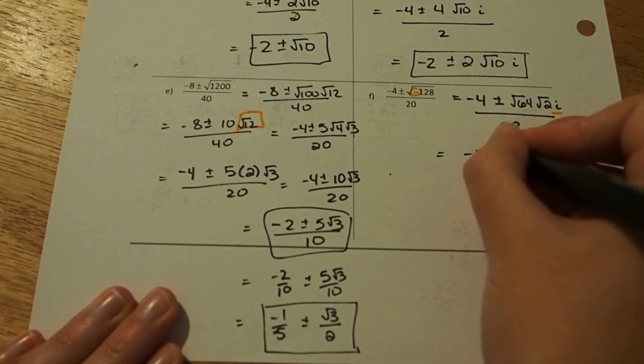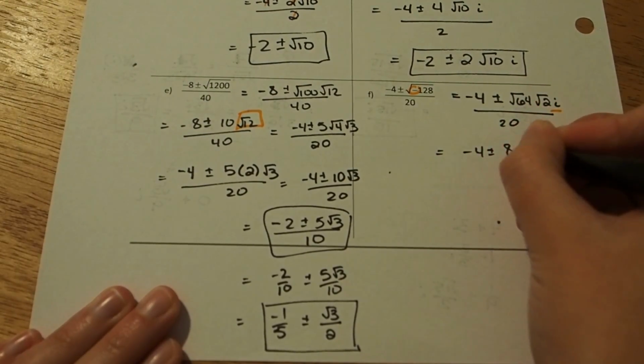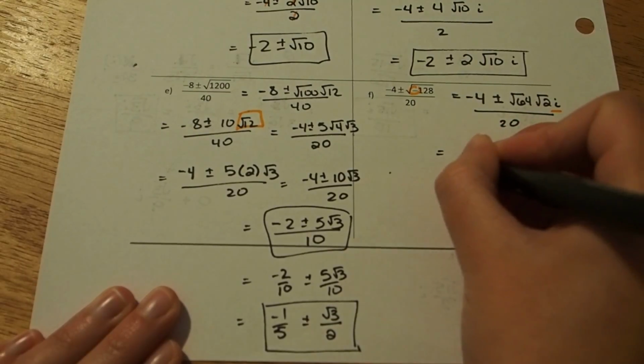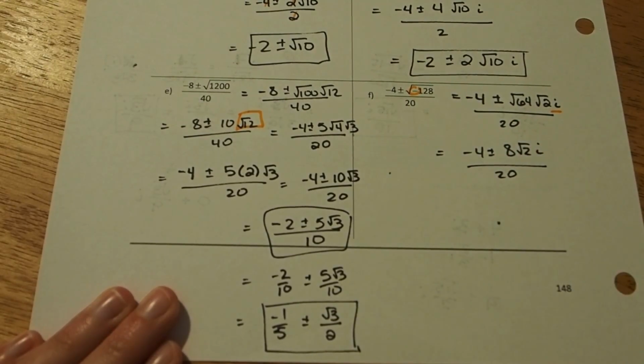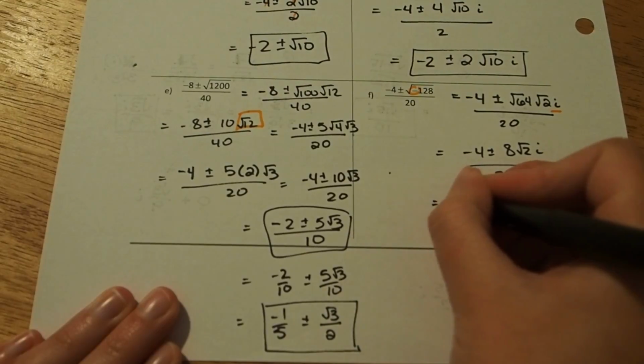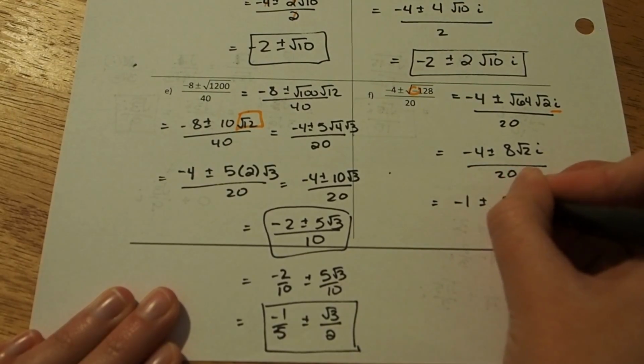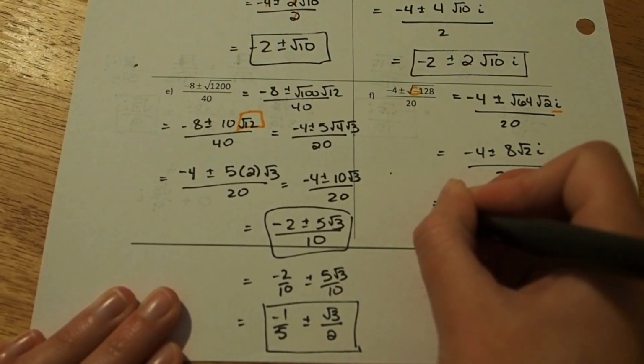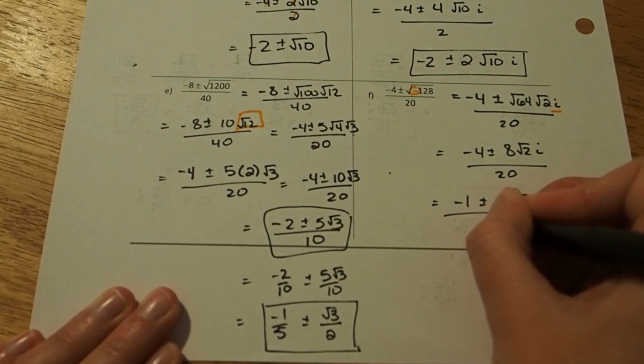Then I have negative 4 plus or minus the square root of 64 is 8. So I have 8 square root of 2i over 20. We can divide these all by 4 to reduce. So negative 4 plus or minus 2 square root of 2i over 5.